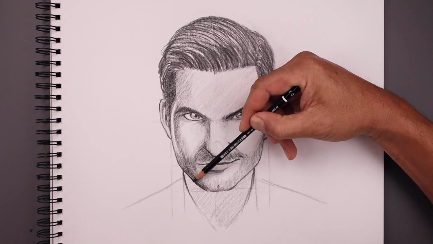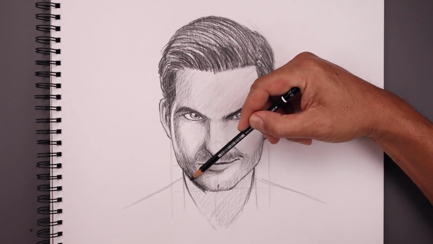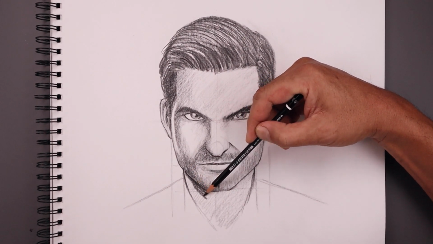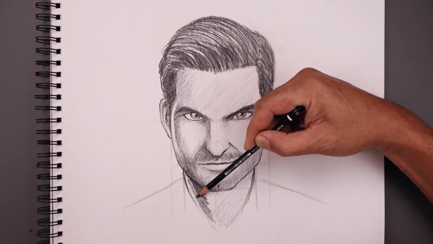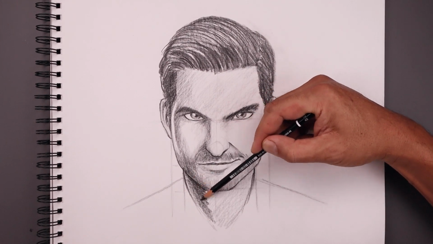I'm going to add a dark shadow underneath the head, cast over towards the left side. We'll start over here, just bring that shadow coming down, and we'll blend that out towards the side and the center.